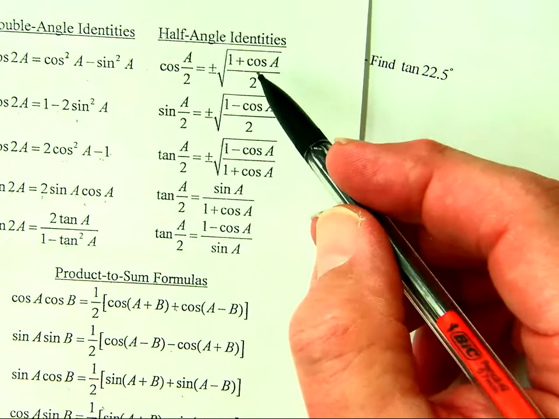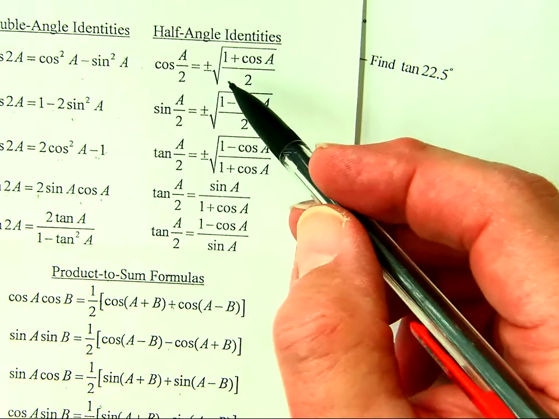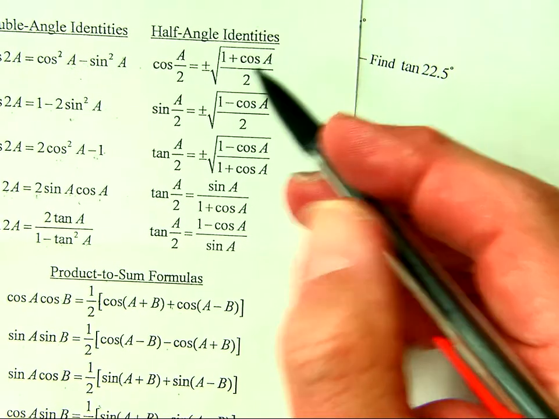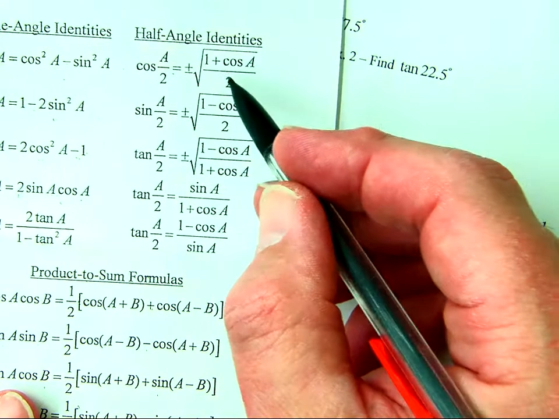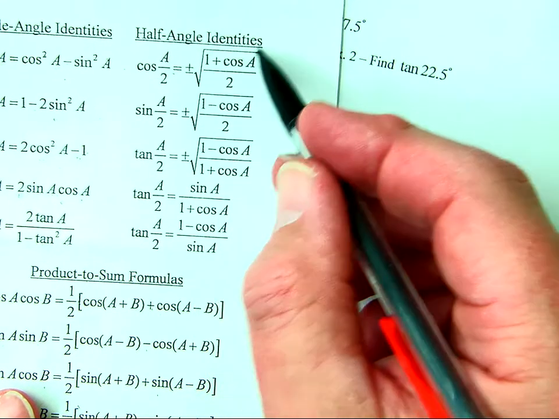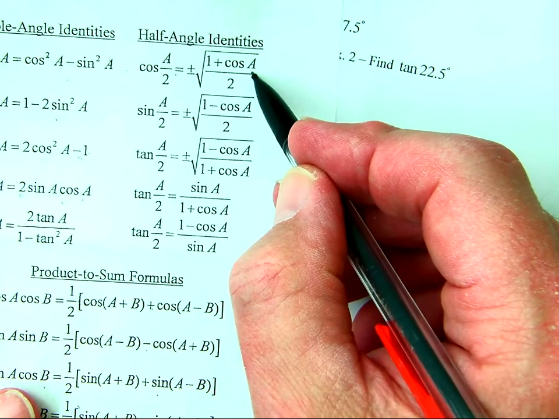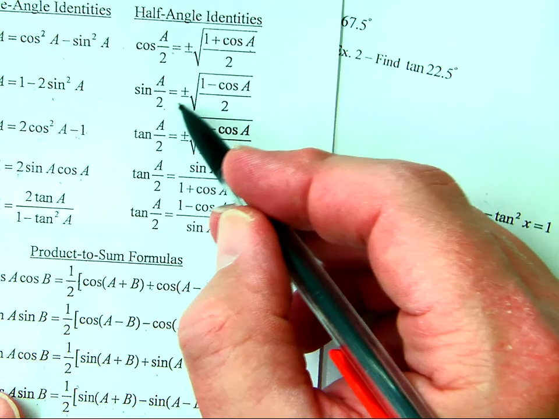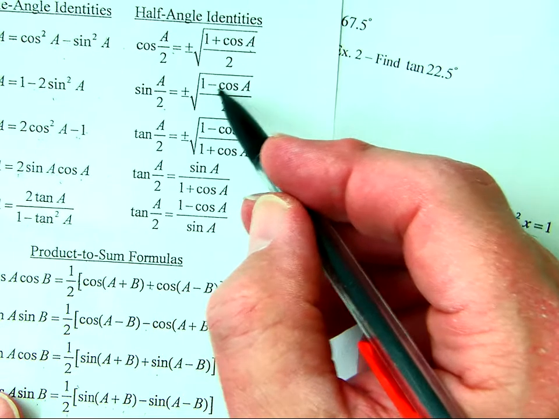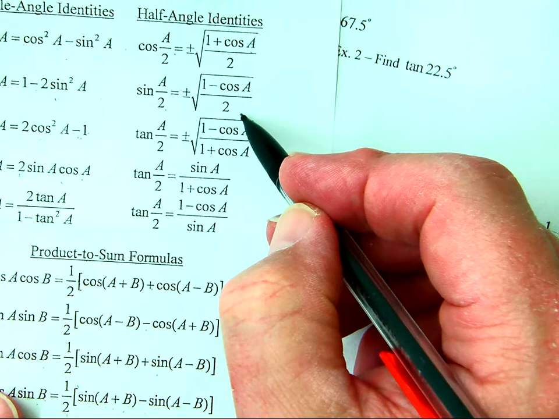Notice these all have fractions in them, and they almost all have square roots in them. So you have one for the cosine of half of a, so it's plus or minus the square root of 1 plus cosine a over 2. You have one for the sine of half a, that's plus or minus the square root of 1 minus cosine a over 2.